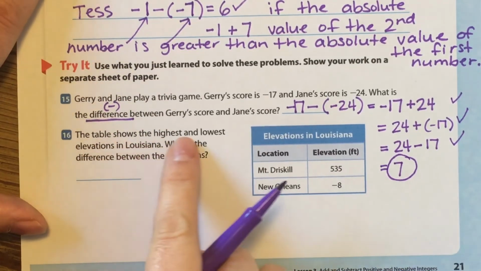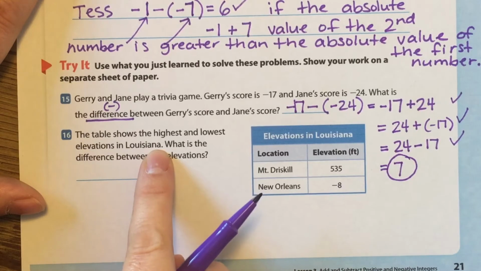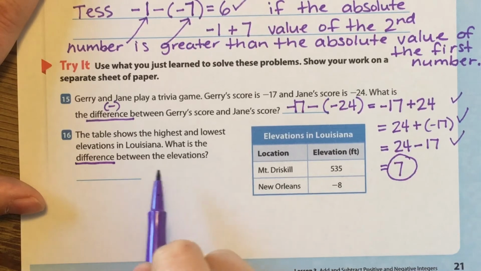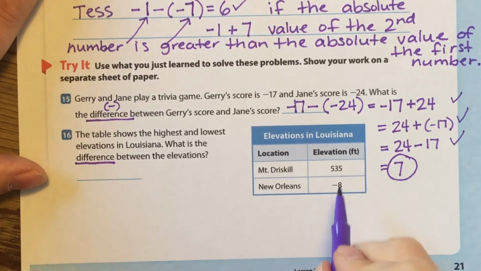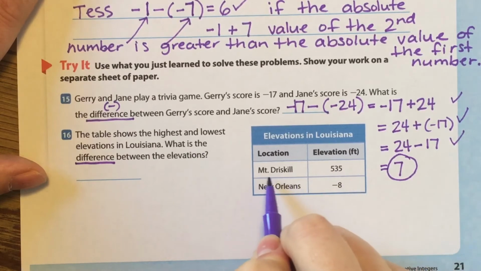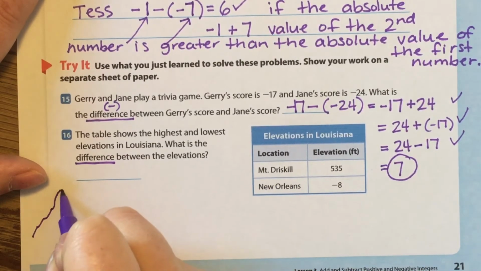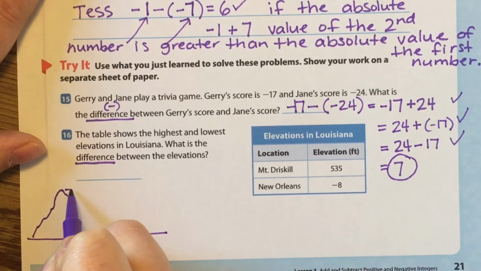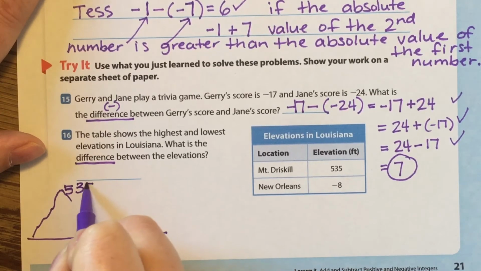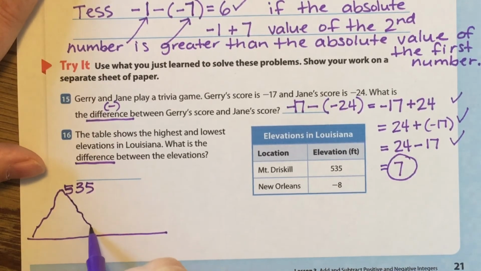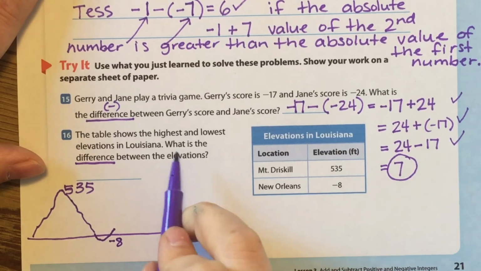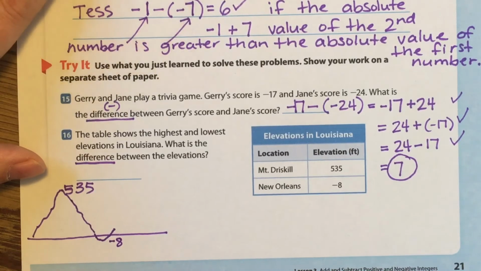And the last problem, the table shows the highest and lowest elevations in Louisiana. What is the difference, there's that keyword again, between the elevations? So if we want to know the difference, in other words, if we were to draw a little picture, we have a mountain, Mount Driscoll. So we have a mountain in Louisiana, and then let's say this is like sea level. We have a mountain that up here is 535 feet, and then we have New Orleans, which down here is 8 feet below sea level. So the question is, what is the difference between the elevations?